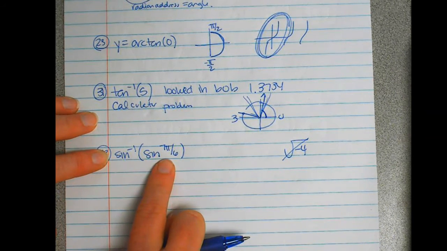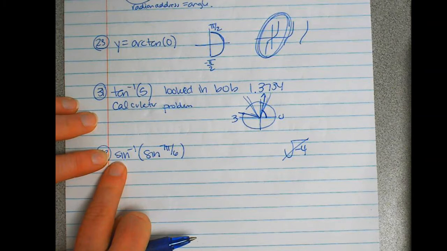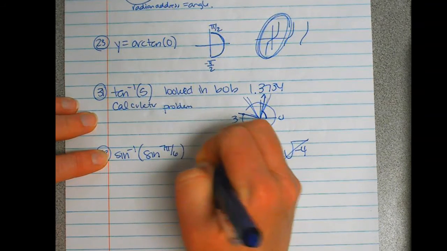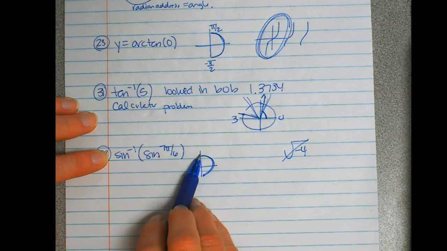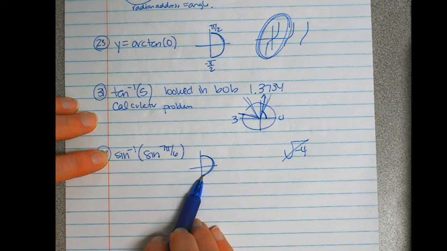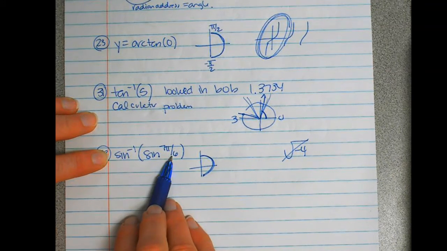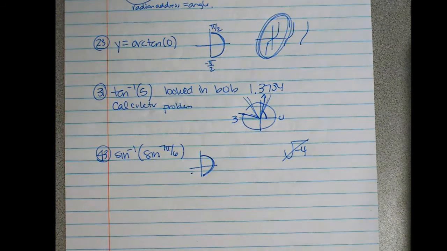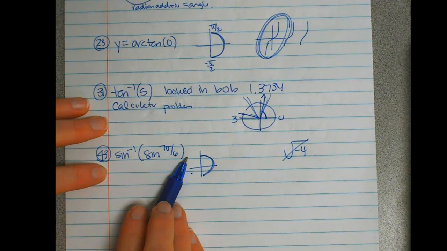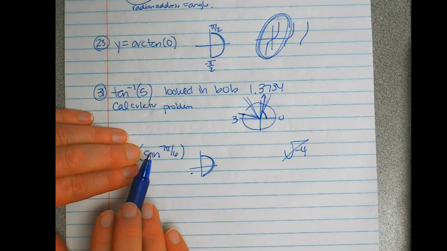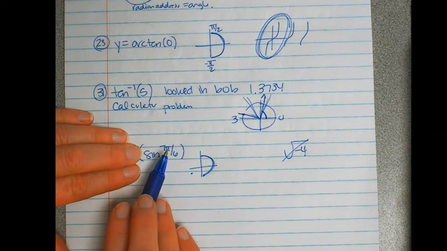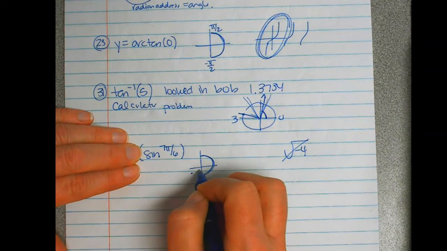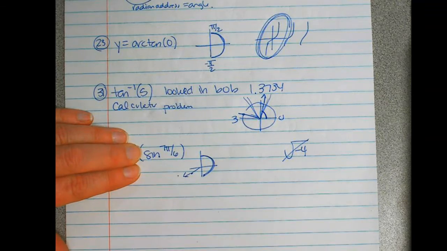So is 7 pi over 6 in the domain of sine inverse? No, because sine is like tangent, it's only over here. This covers all the positive values of sine, this covers all the negative values of sine. So 7 pi over 6 is over here. He's not in, so we actually have to figure this out. So we do this part first. What's the sine value of 7 pi over 6, which is this angle in the unit circle? The sine value is -1/2.